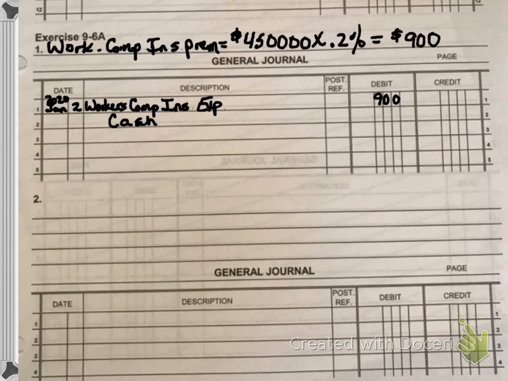So again, we're paying the premium at the beginning of the year for what we think our payroll is going to be. So we'll say paid estimated workers' comp insurance premium. Okay, so that's what that entry will look like.